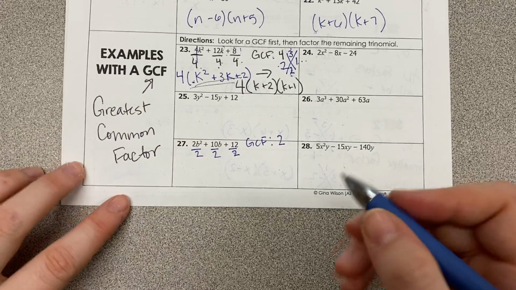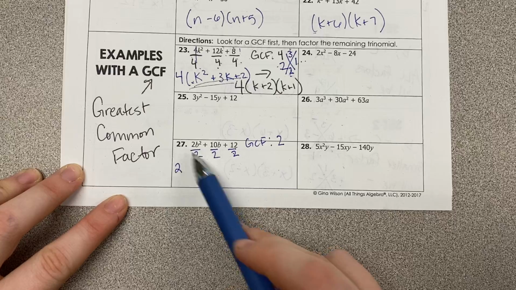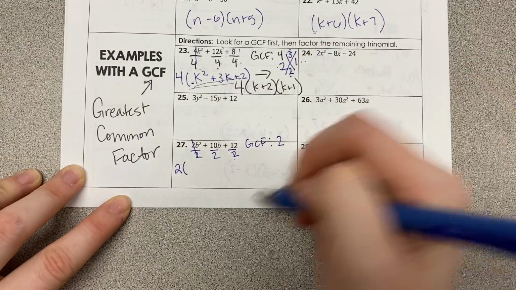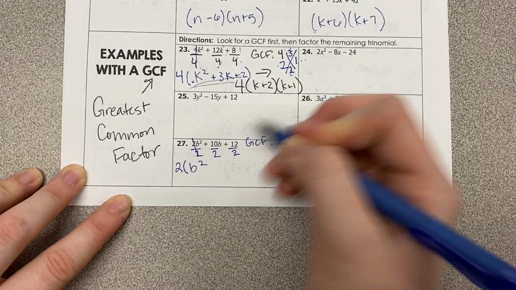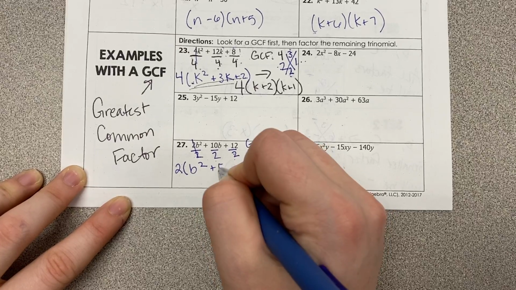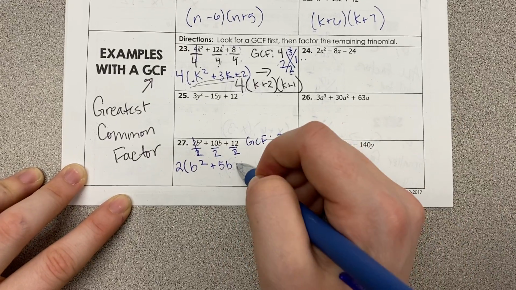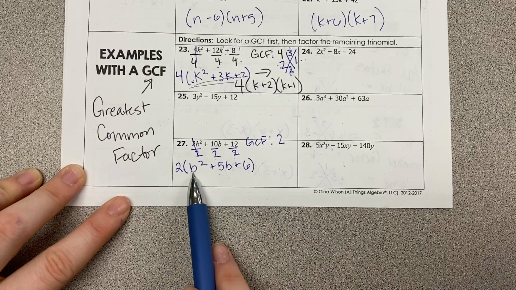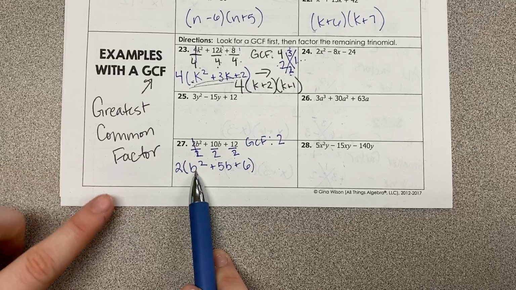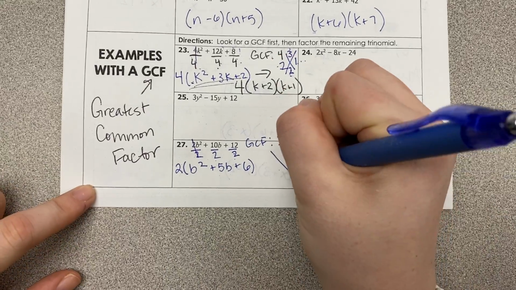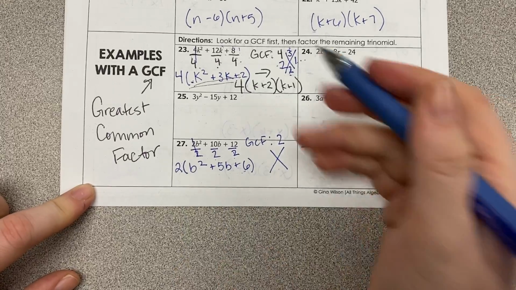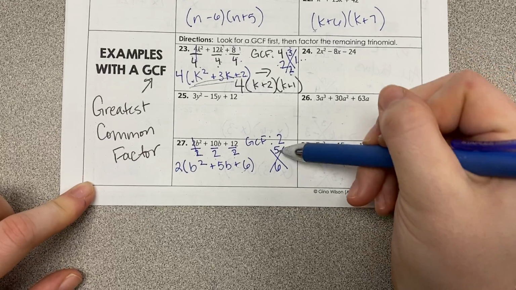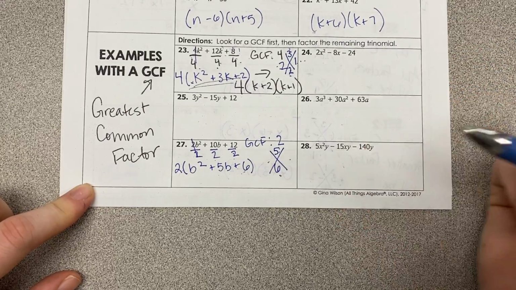I can't just get rid of it, so it comes out front. And I'm going to divide each term by 2. 2 divided by 2, that cancels out. I'm left with a b squared. 10b divided by 2 is 5b. And 12 divided by 2 is 6. Now, I have a trinomial that has an a value of 1. There is no number in front of b squared, so I assume it's 1. I'll set up my x again to factor this. Two numbers that add up to get 5, multiply to get 6. They're both positive, right? So I'm going to have two positive factors.